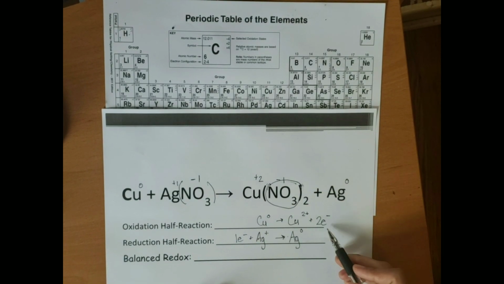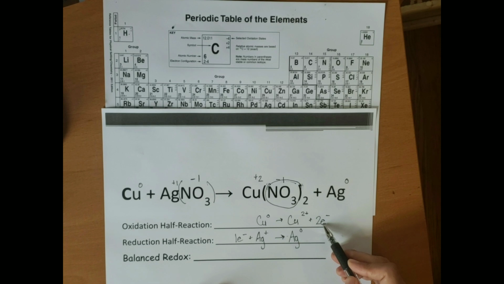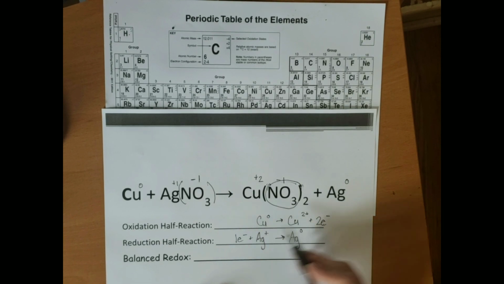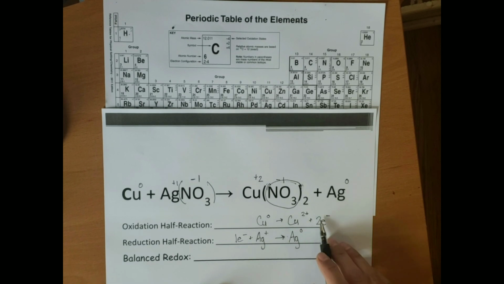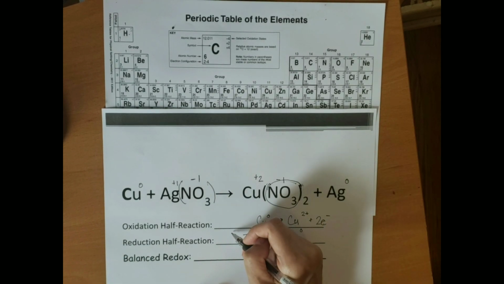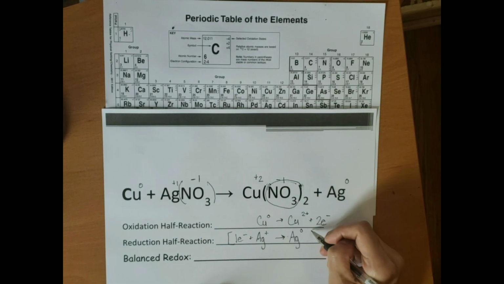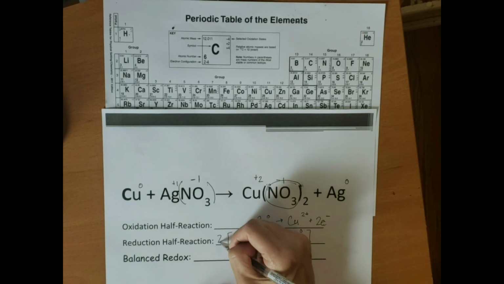Now that's a problem. I cannot lose 2 electrons and gain 1. I need to make them the same. So the multiple between 1 and 2 is 2. So I'm going to multiply everything here by 2.